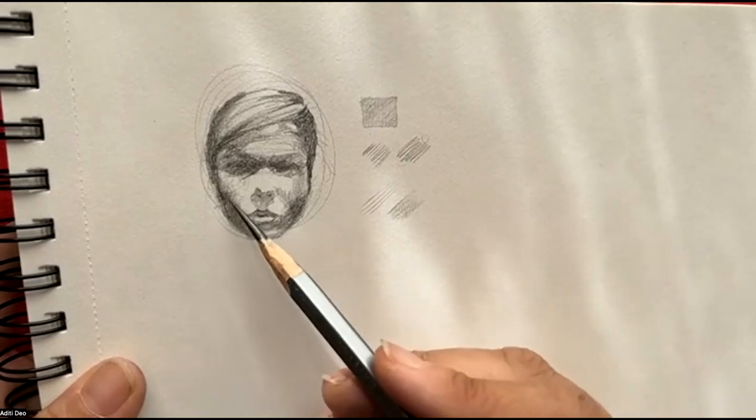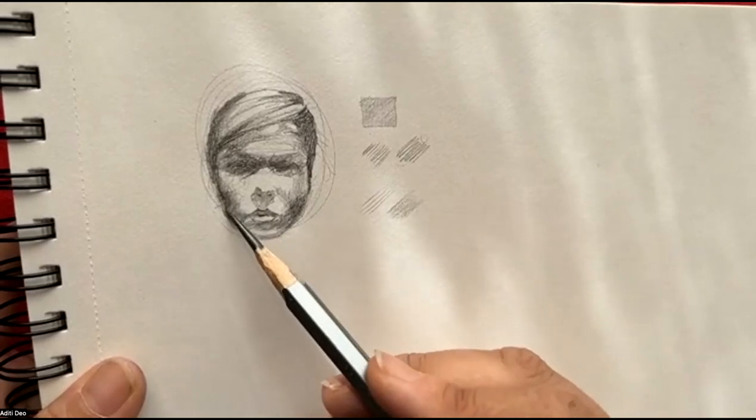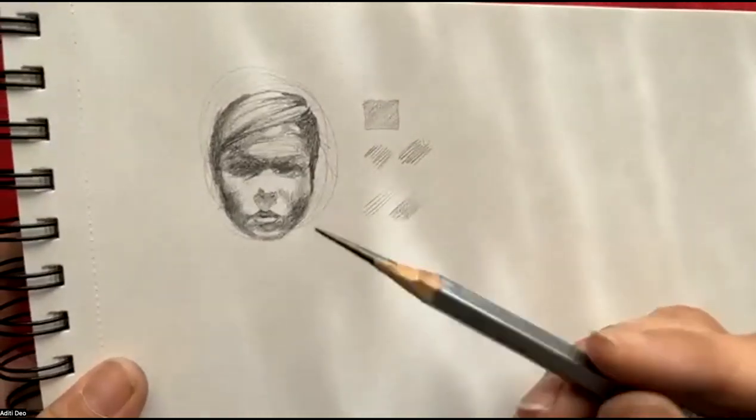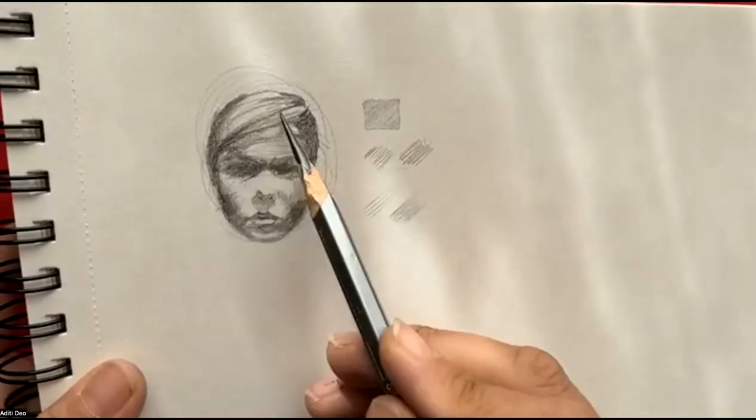But if you want to create texture, then you need to be a little more attentive to what your pencil is doing.